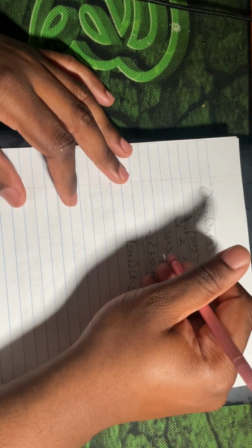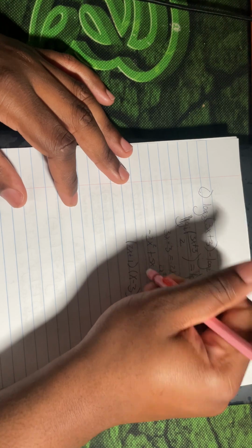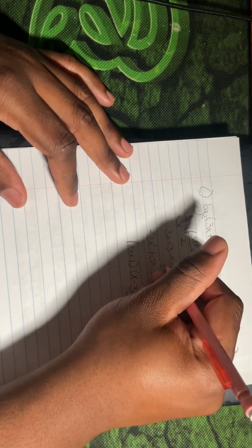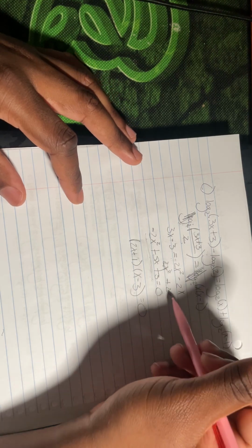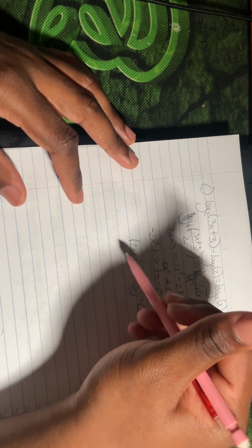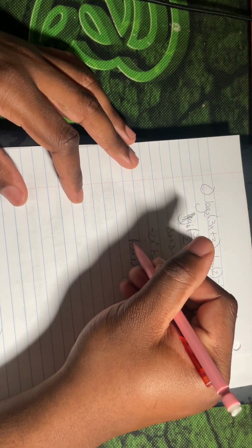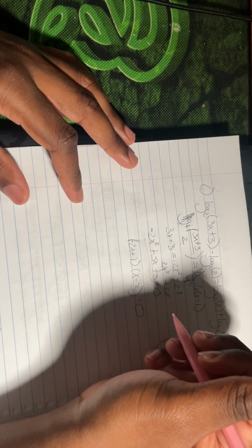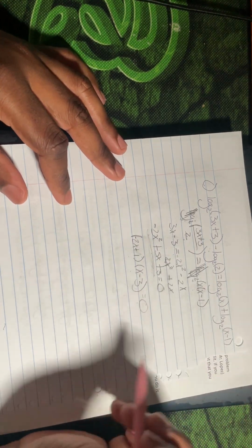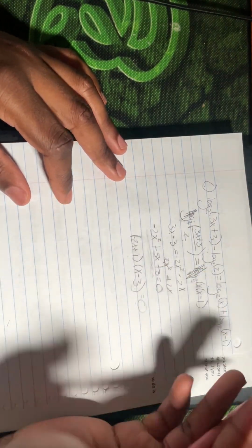So this wouldn't be a negative at all. And this would be 2x squared minus 2x. Put that over the other side, that'd be negative 2x. So negative 2x would be negative 2. Negative 2. Okay, there we go. So I rewrote it wrong.